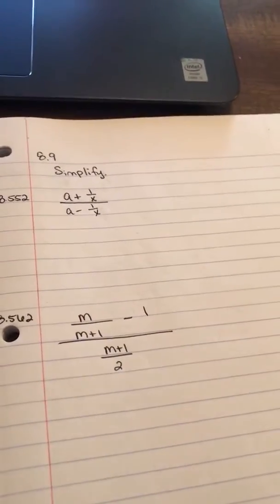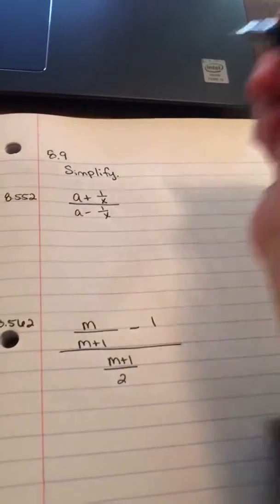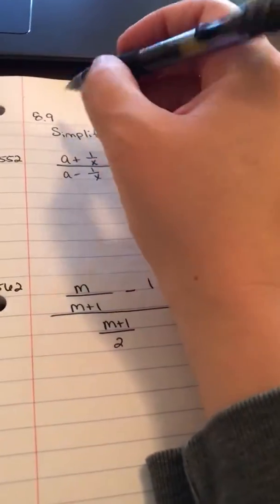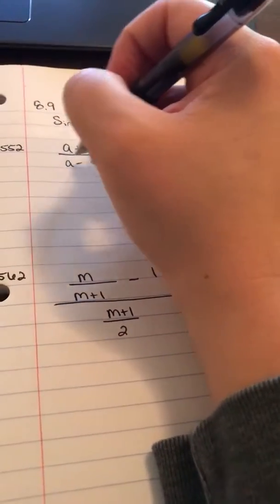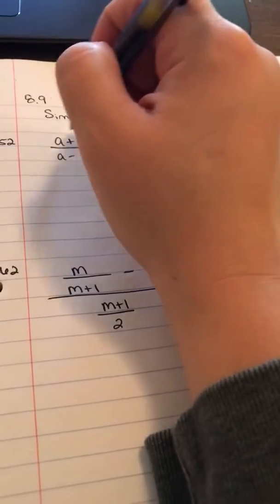For this section, we're going to simplify complex fractions. So complex fractions are a fraction over a fraction. In this case, here we have a plus 1 over x, all over a minus 1 over x. So you want to get this as one fraction and this as one fraction first.